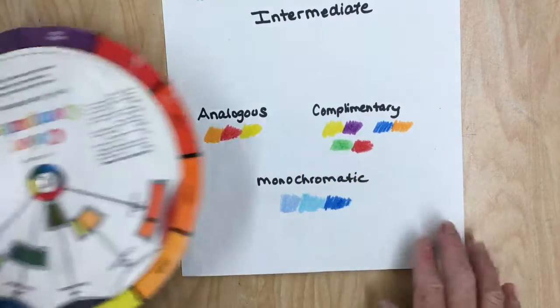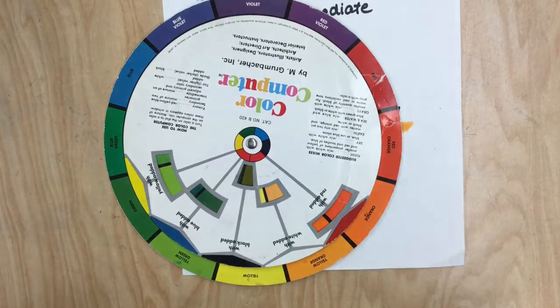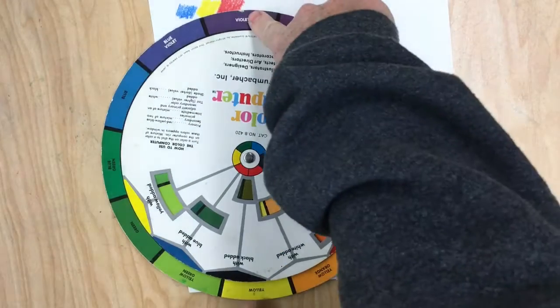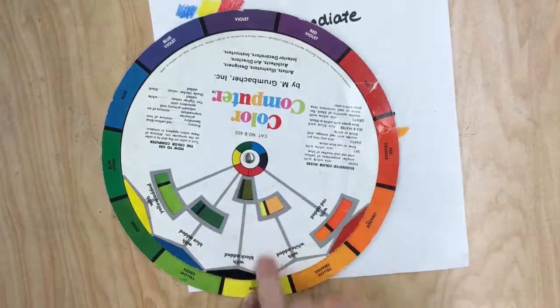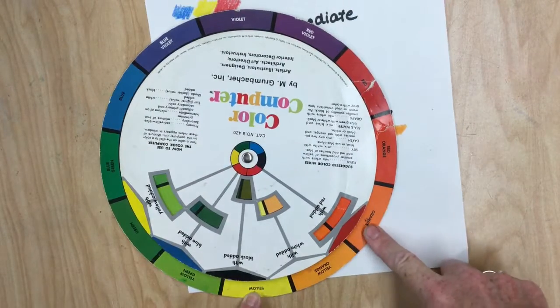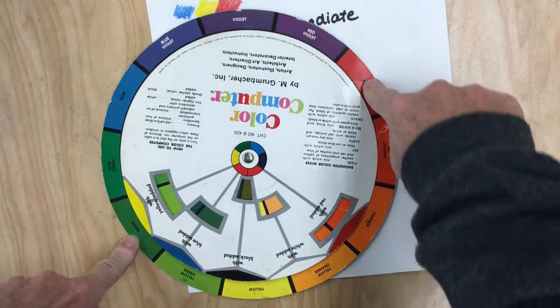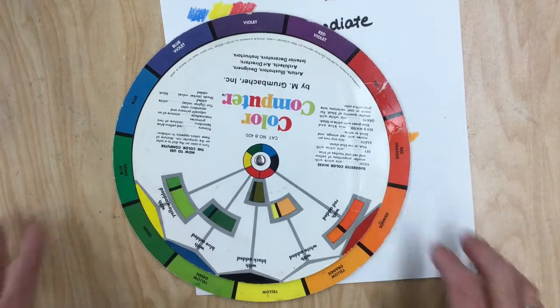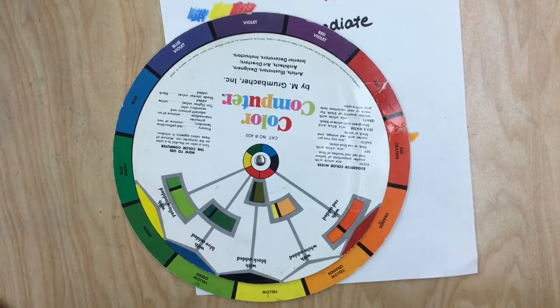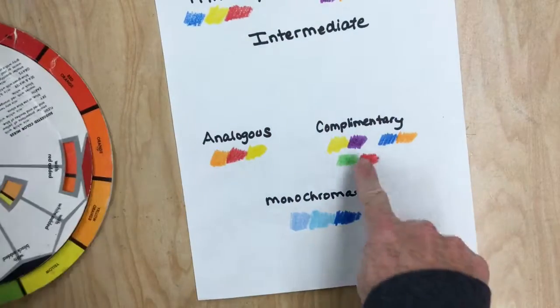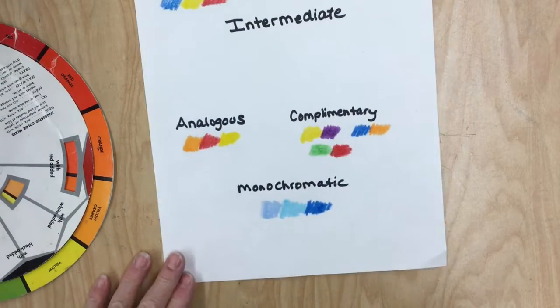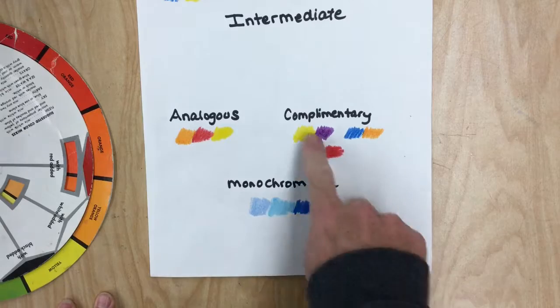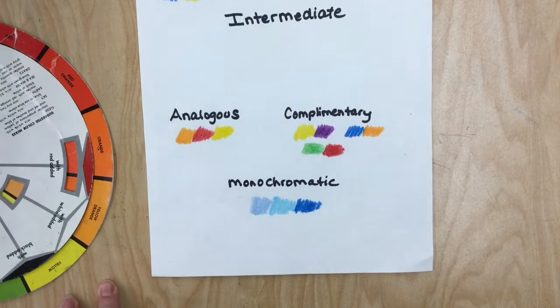Complementary colors are across from each other on the color wheel. So we're talking about violet and yellow directly across, blue and orange, and then red and green. And if you want kind of a crazy color scheme where the colors clash with each other and make each other stand out, then you would choose complementary colors. Also, when you're painting, if you mix 2 complementary colors together, it makes a neutral tone like brown or gray.